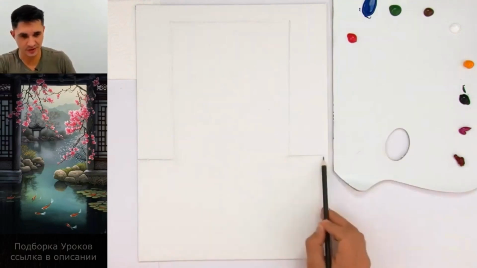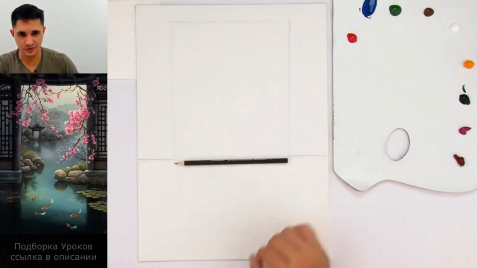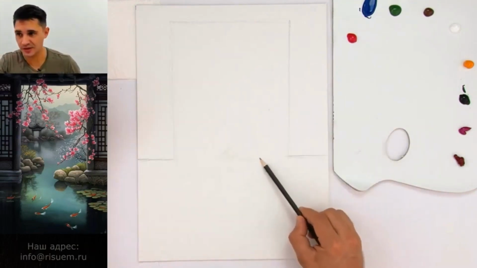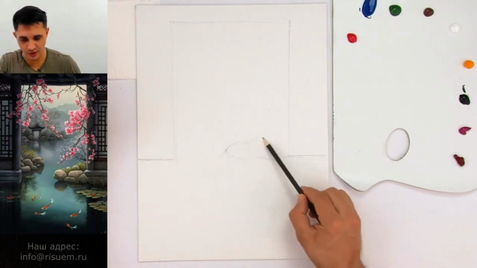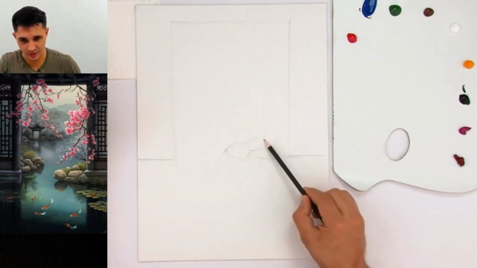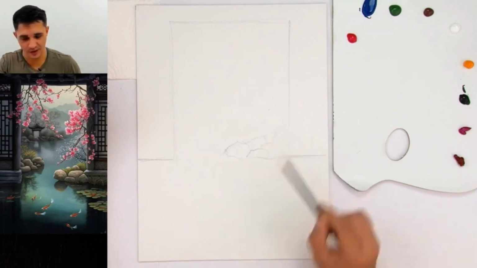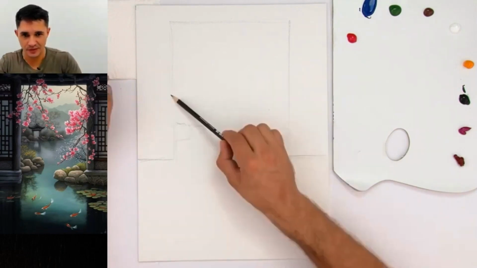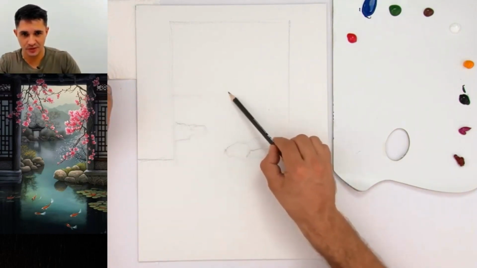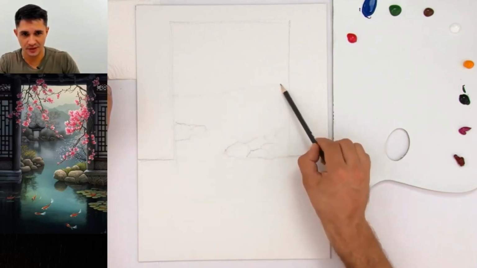On the left and right at the same level, yes, we have this part with the small stones, arranged like this. Without drawing and detailing each one, you can conditionally outline them, and then you can go back and draw them in more detail. Next, the background recedes a little into perspective, going slightly diagonally over there.